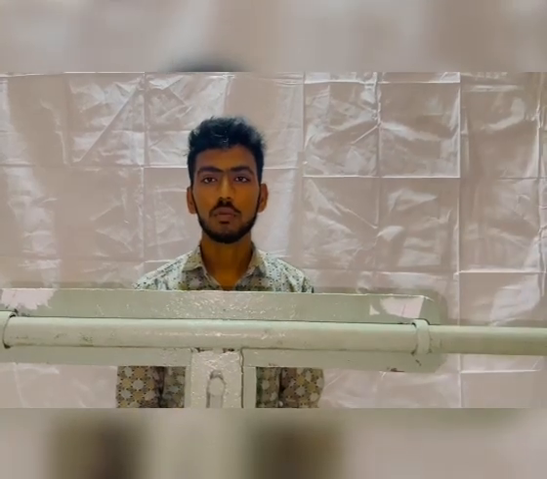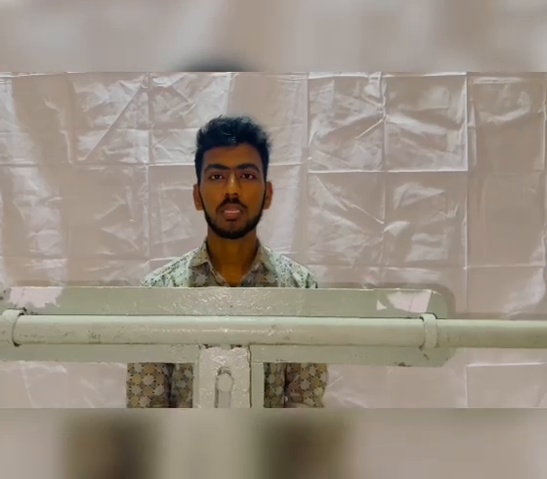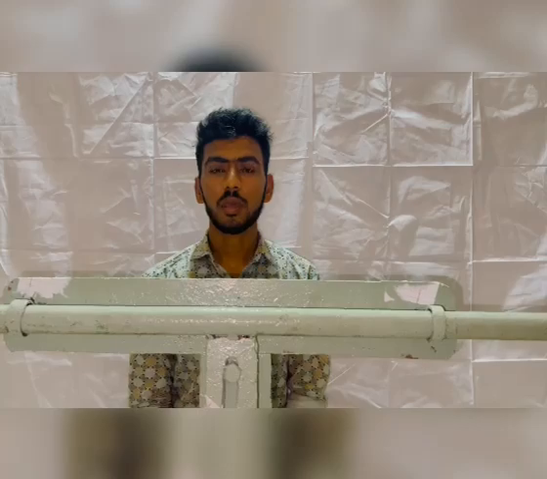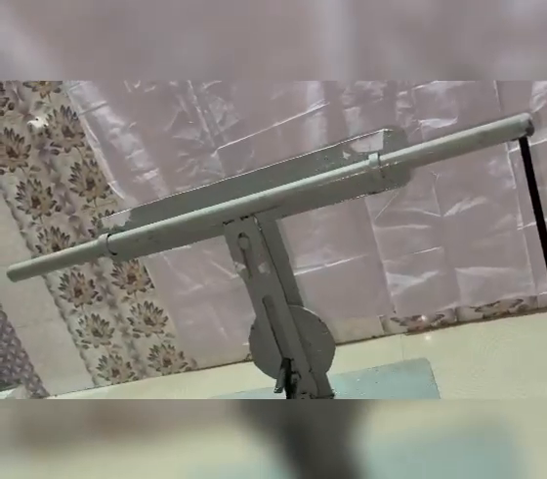Fourth, the slotted link, which guides the motion of the slider or ram, providing the quick return mechanism. Fifth, the base, which supports all the parts of this mechanism. Working process of this mechanism.